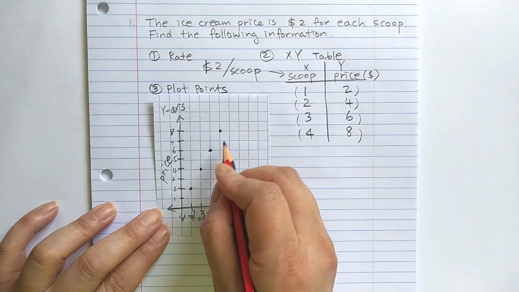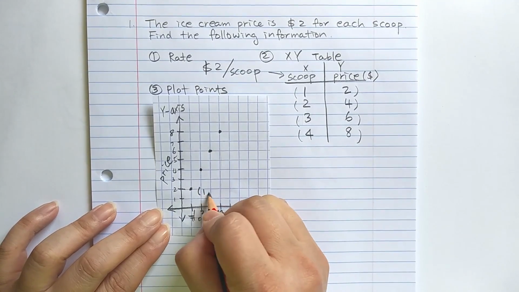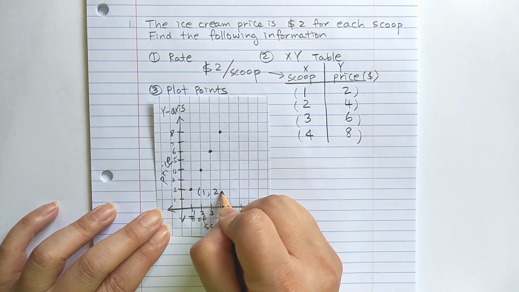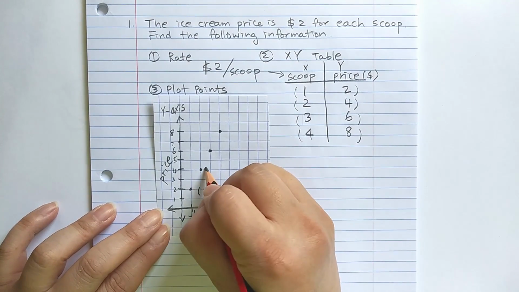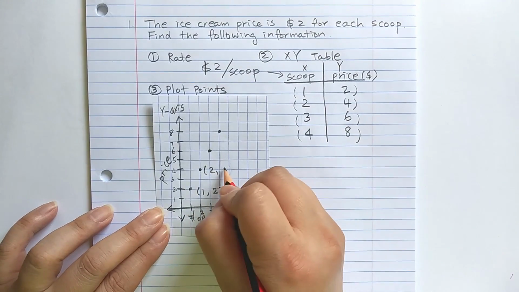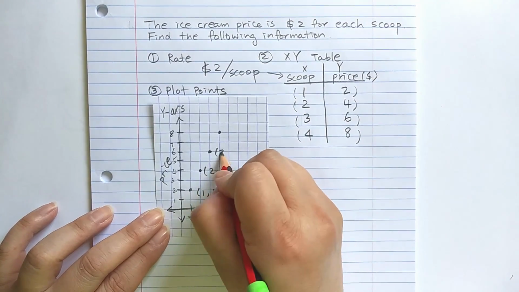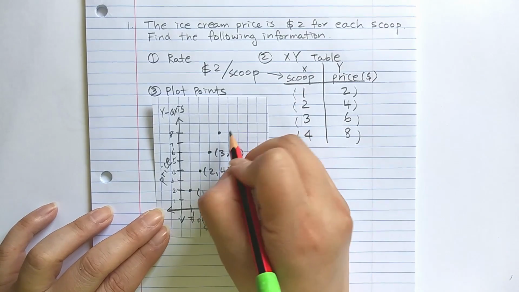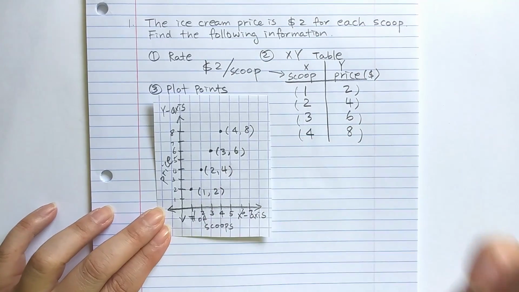For each point, there is an address, which is 1, 2 in this case. For this point is 2, 4. This is 3, 6 and 4, 8.